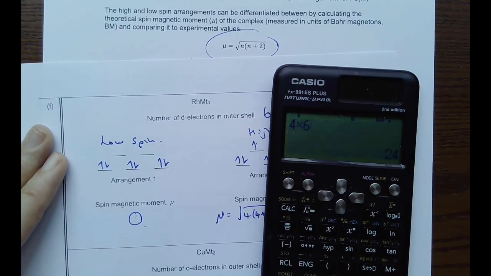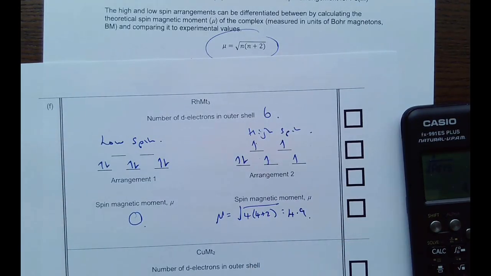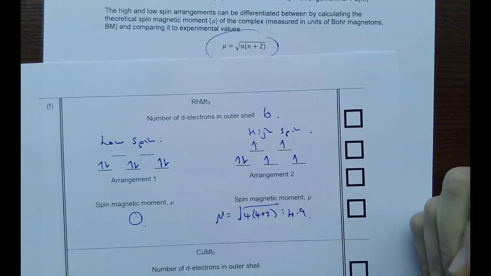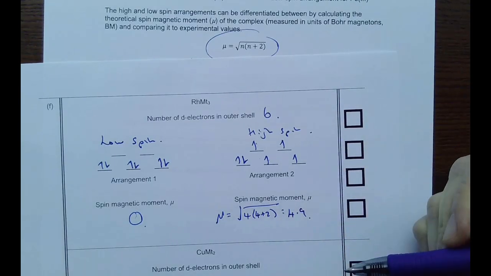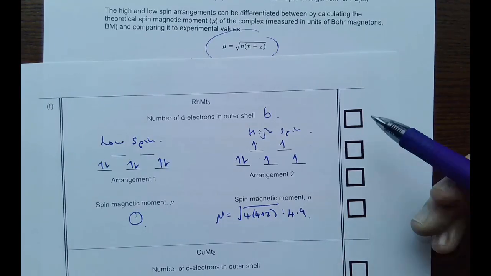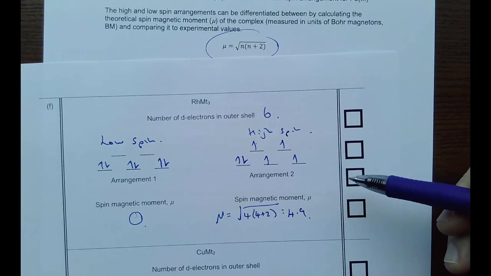So 4 6s square rooted gives me 4.9. Now this is the kind of question that always comes up, where procedurally it's really simple. None of that was difficult to do, and you get 4 marks. So if you get it, it's fine. Just give away marks. Conceptually, it's quite difficult.